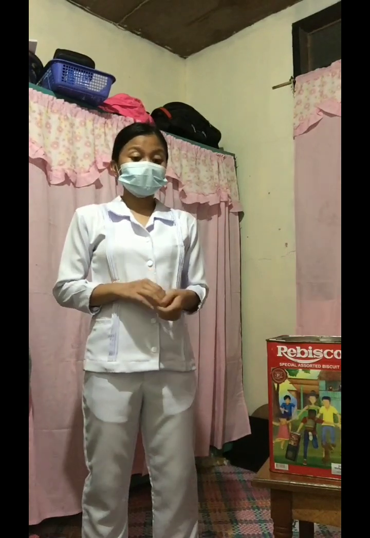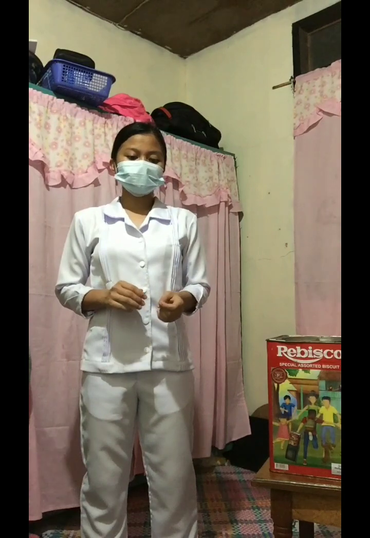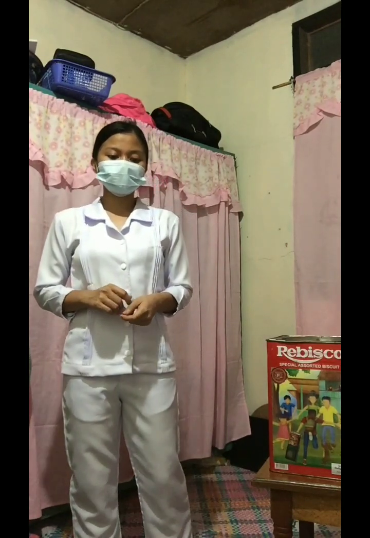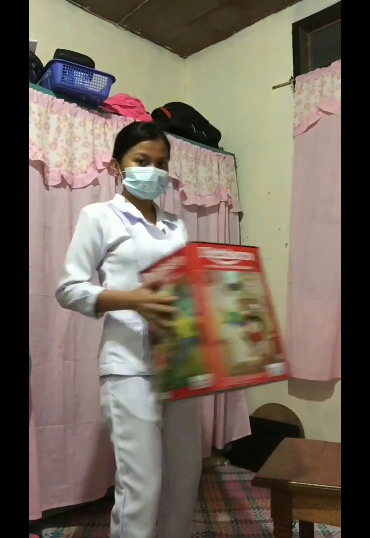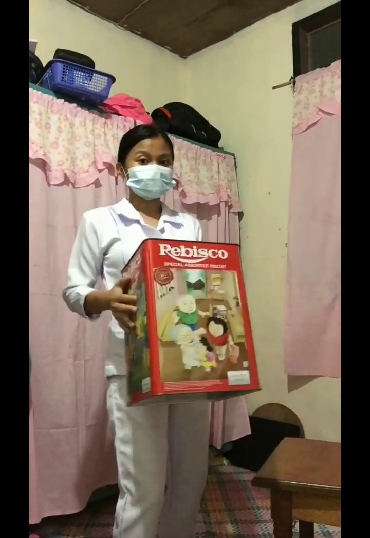When getting the client into a chair or the object, stop to allow the client and self to stand to establish stability before pivoting into the chair. For example, like this. Stop, like this.